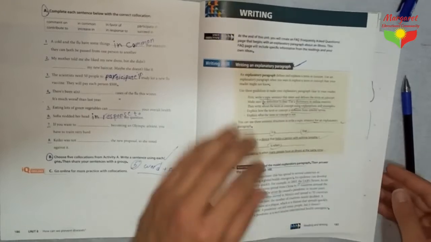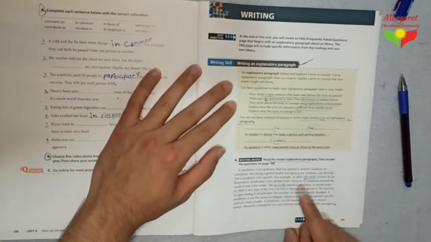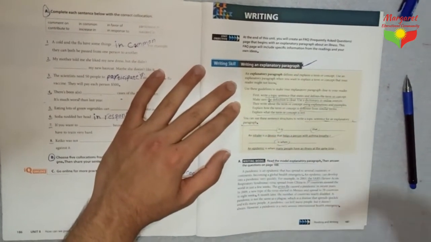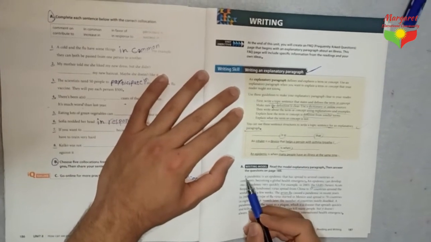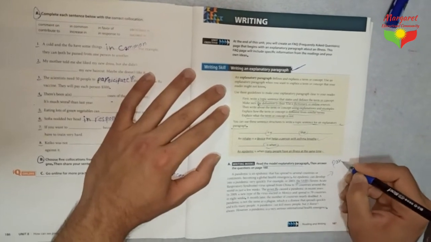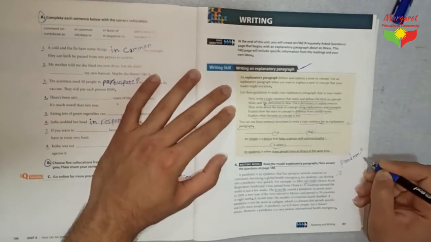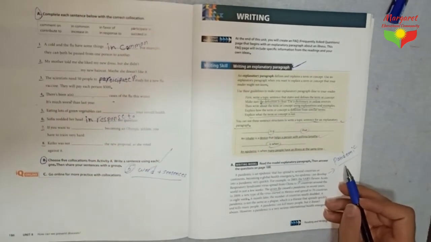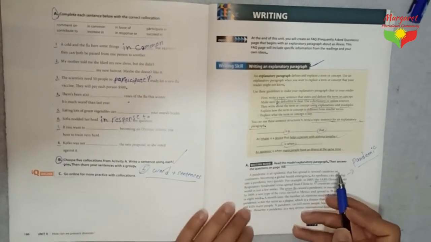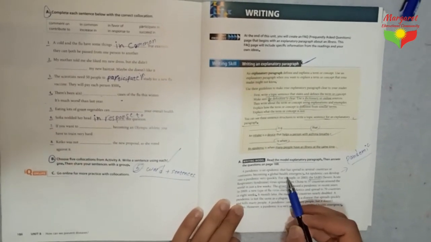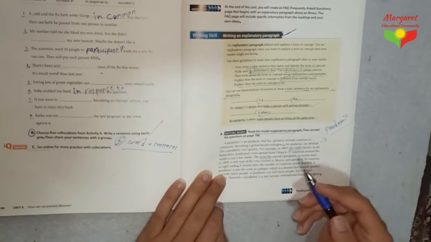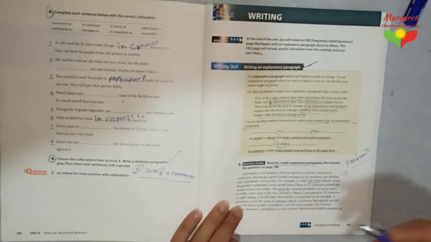This is a perfect example below of an explanatory paragraph, and it gives you a sample of what an explanatory paragraph is. This is a paragraph about pandemic. It explains this word, pandemic, and it also gives examples. A pandemic is an epidemic that has spread to several countries and continents, becoming a global health emergency. So this is the definition. An epidemic can develop into a pandemic very quickly. For example, see, it's using examples.